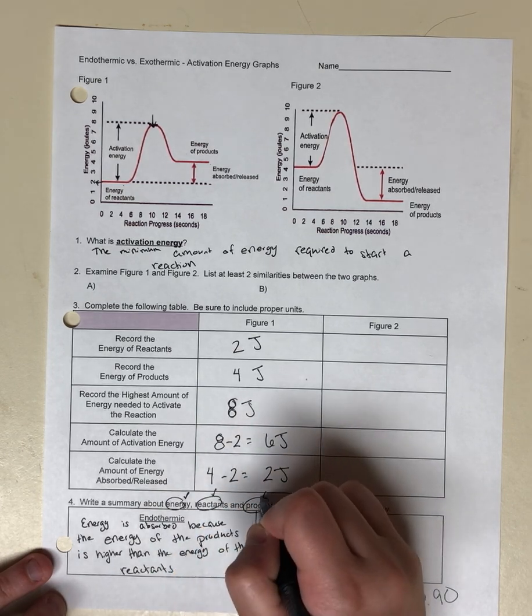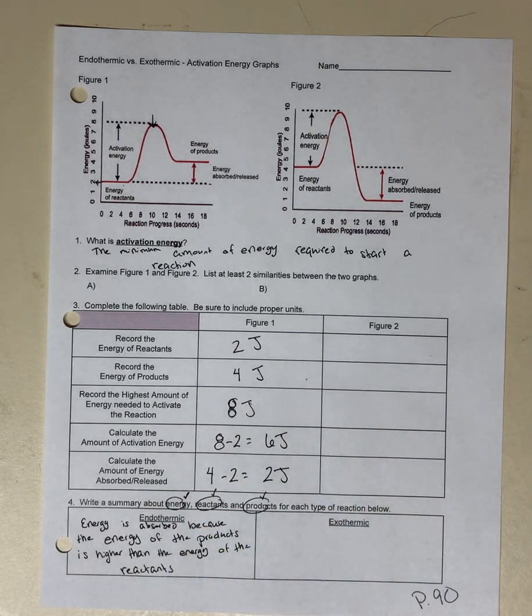So checked off that word and products, okay? So I'm saying energy is absorbed because the energy of the products is higher than that of the reactants. If you have more energy at the end, it had to come from somewhere, so it got absorbed into the reaction.